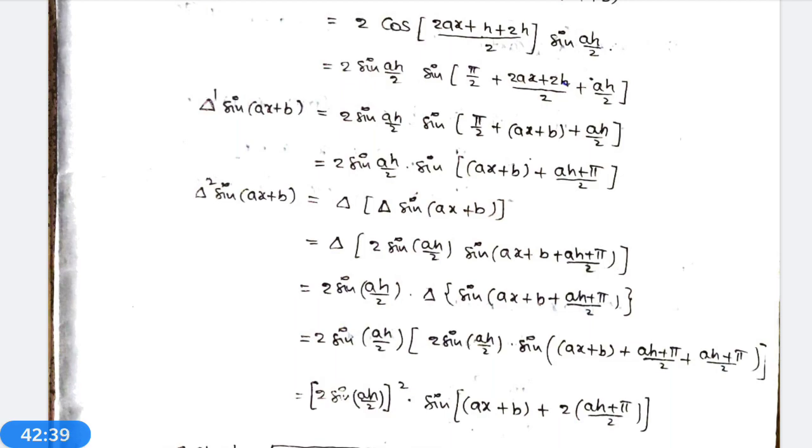Two sin(ah/2) into sin, because cos can be written as sin(90 plus). That is so because 90 plus means the second quadrant, and in the second quadrant, sin is positive.